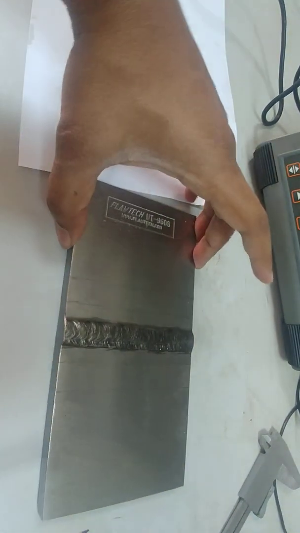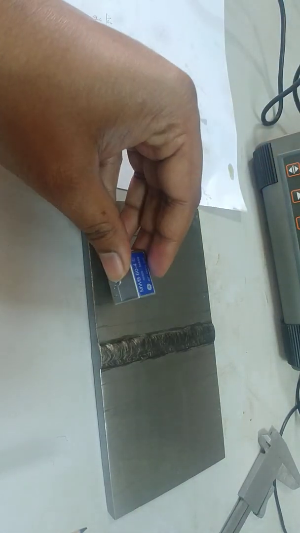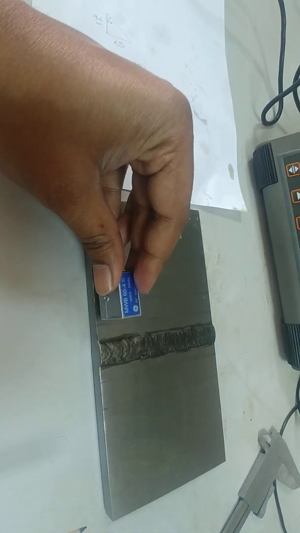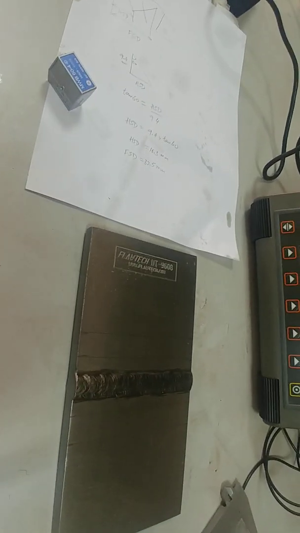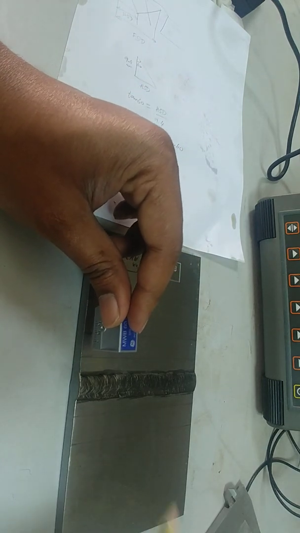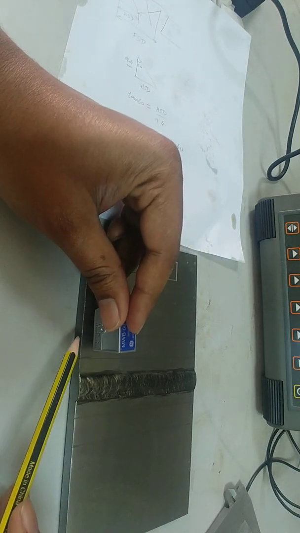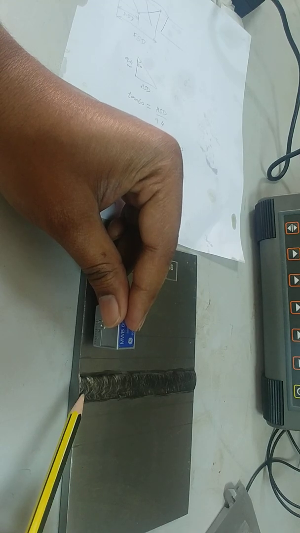The meaning of this full skip distance is, if I keep this probe exactly over this full skip distance, I mean this line, if I just keep this one on this line, then the sound wave will travel from here to here. It will come outside at this point.